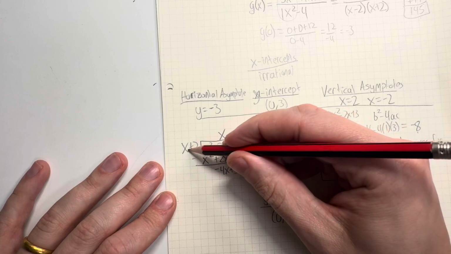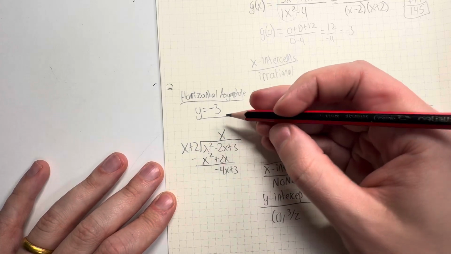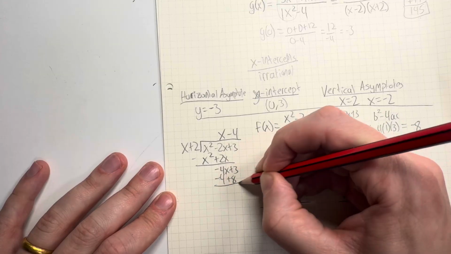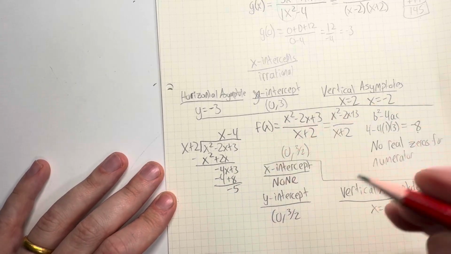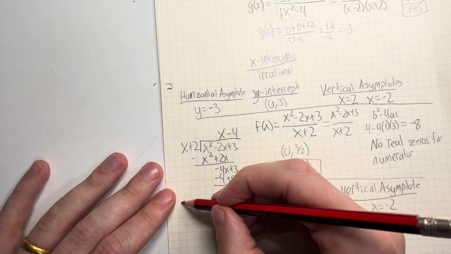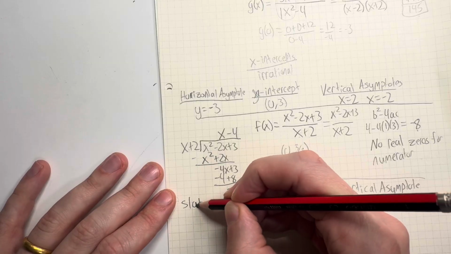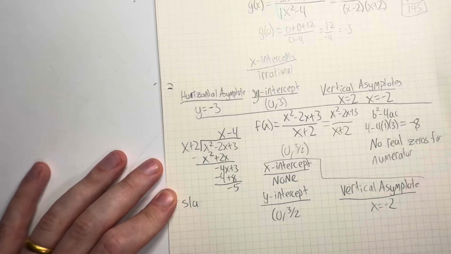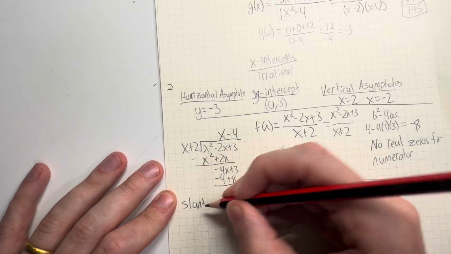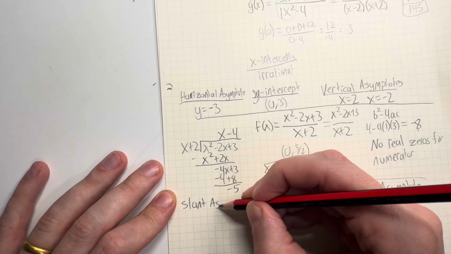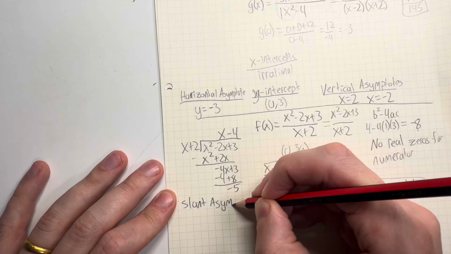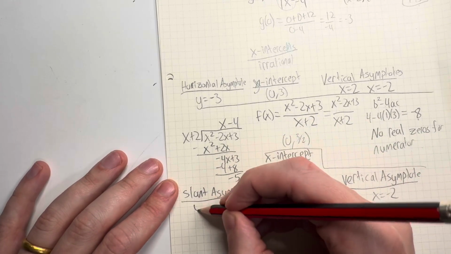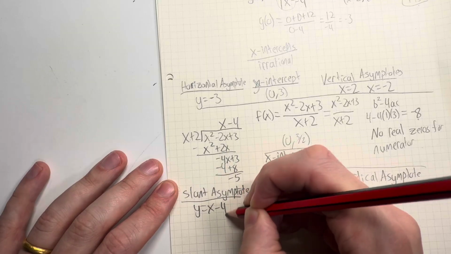Continue: -4x divided by x, we're going to get -4. Then -4x plus 8, and the remainder is -5. So this is not a horizontal asymptote, it's a slant asymptote. And the equation is our quotient. Our quotient is x minus 4, so our slant asymptote is x minus 4.